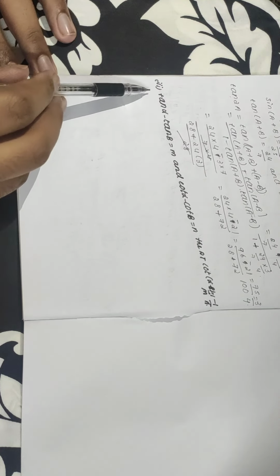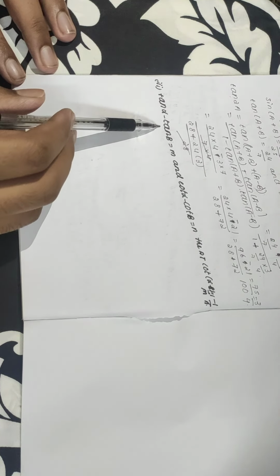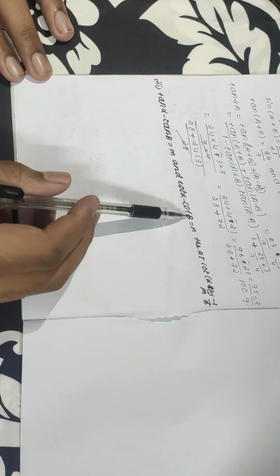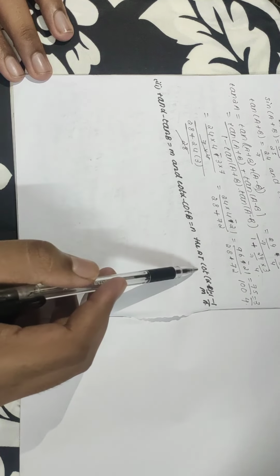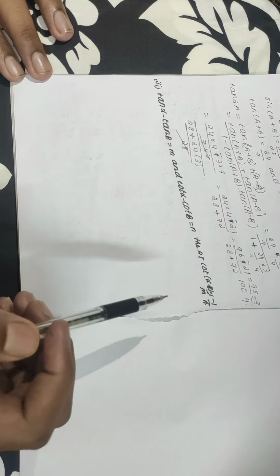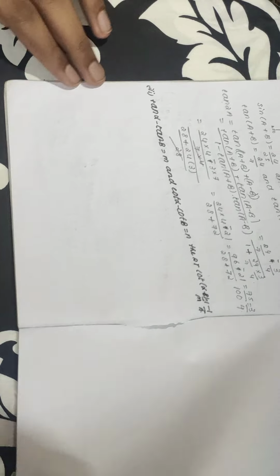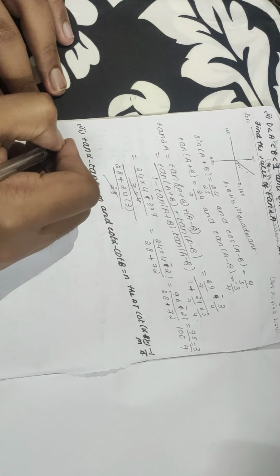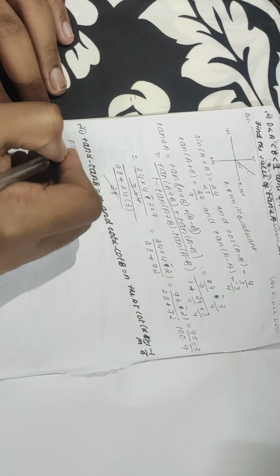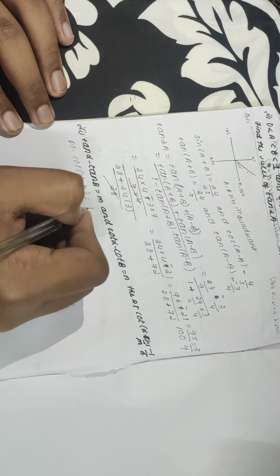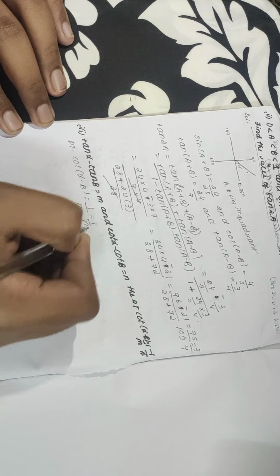Coming to the next question, it is given that tan alpha minus tan beta is m, and cot alpha minus cot beta is equal to n. Then we have to prove that cot of alpha minus beta is 1 by m minus 1 by n.